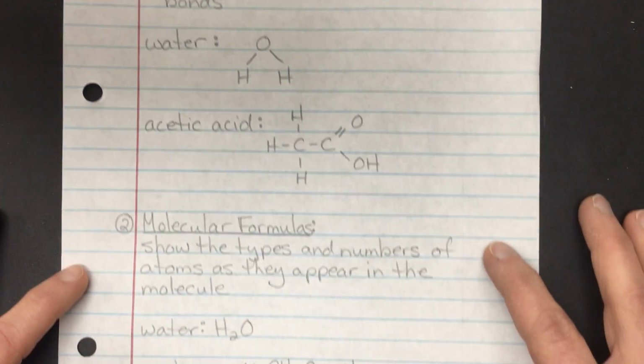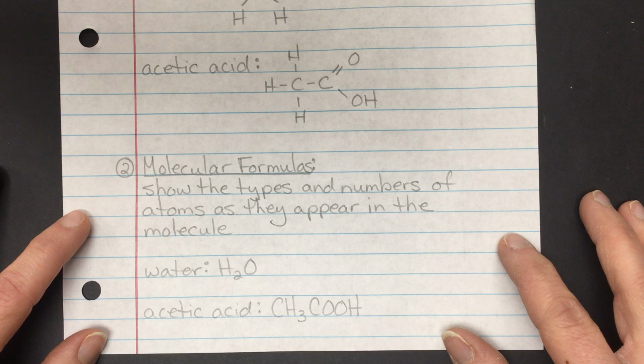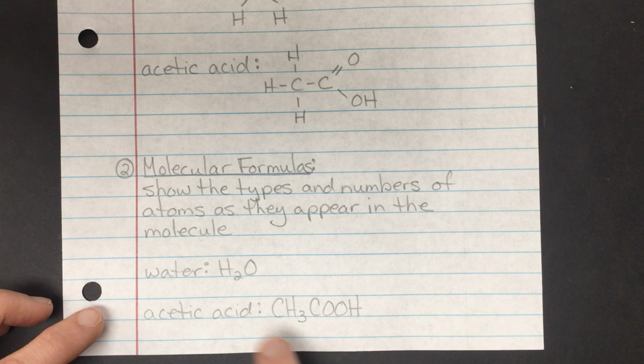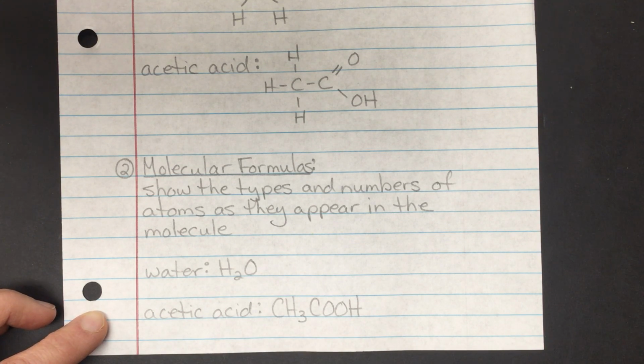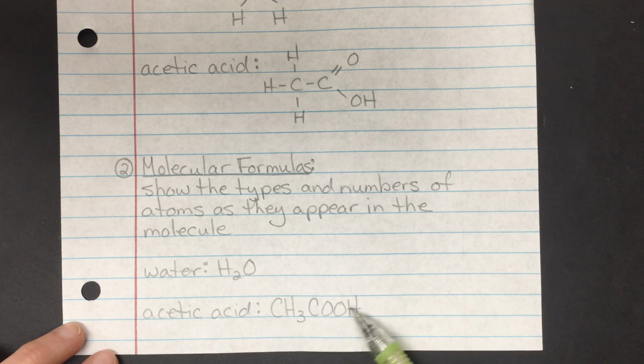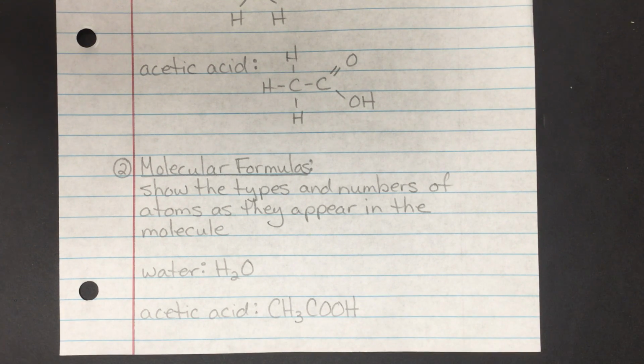So if we want something simpler that takes up less room, we'll write it as a molecular formula. These show the types and numbers of atoms as they appear in the molecule. So we have the different types of atoms and the number of each, but it doesn't tell us anything about the structure. Acetic acid somewhat does. That's why the two C's are separate and the H is separate, because this tells me that it is an organic acid with the COOH at the end. But otherwise, we don't have as much information as the structural formula, but the nice thing is it takes up less room.